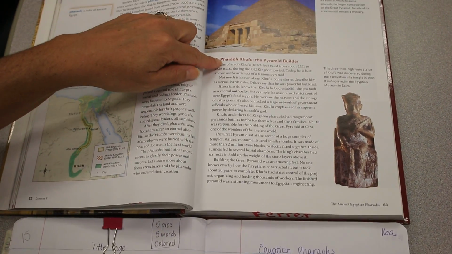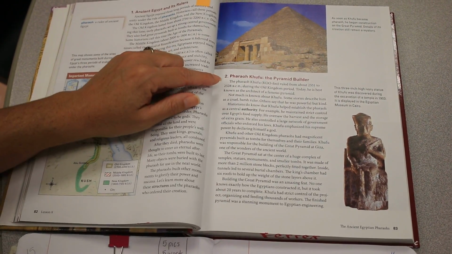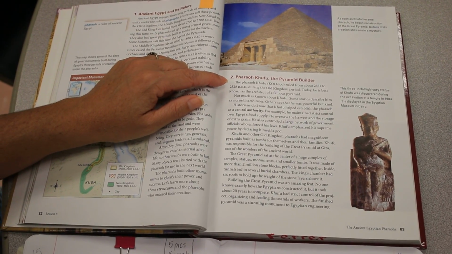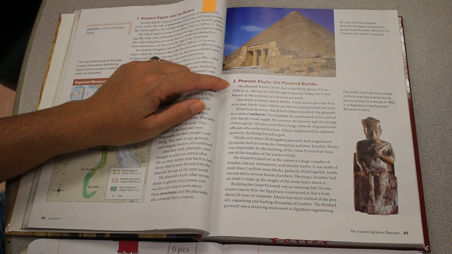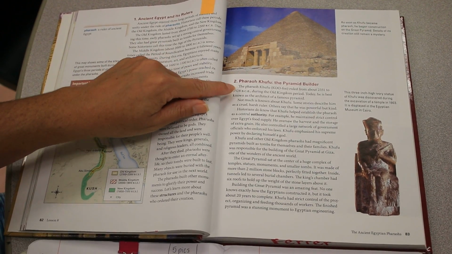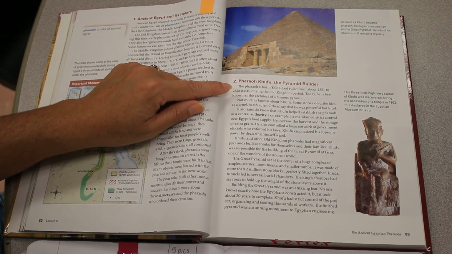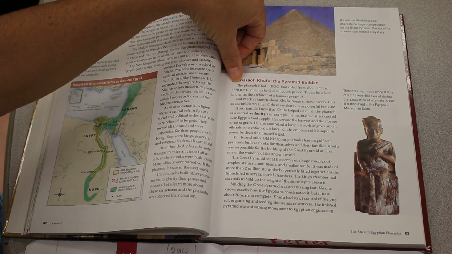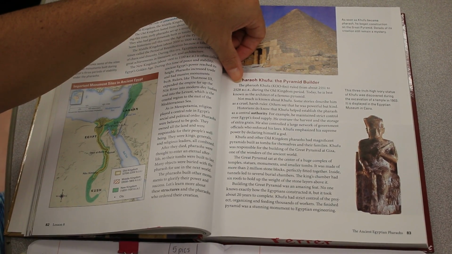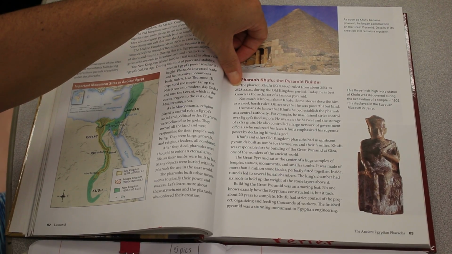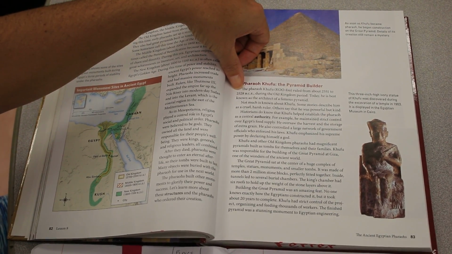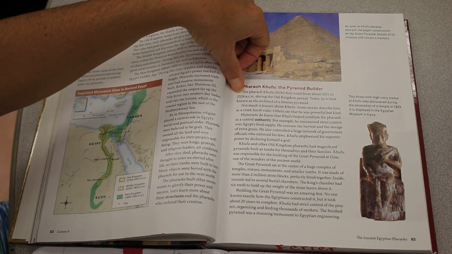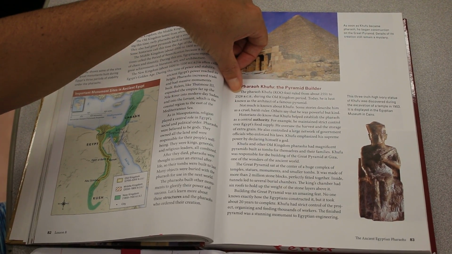Now we're going to read the section of the text. As we read each section, we're going to stop at each paragraph and decide, did they give us a detail that we should know that directly relates to Pharaoh Khufu, the pyramid builder? Here we go. The Pharaoh Khufu ruled from about 2551 to 2528 BCE during the Old Kingdom period. Today, he is best known as the architect of a famous pyramid.